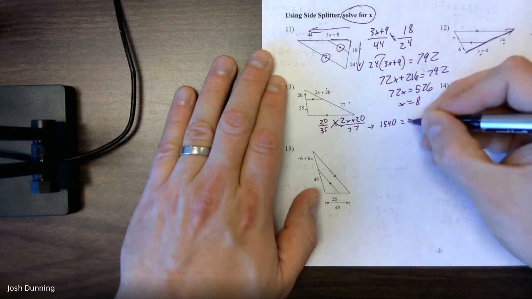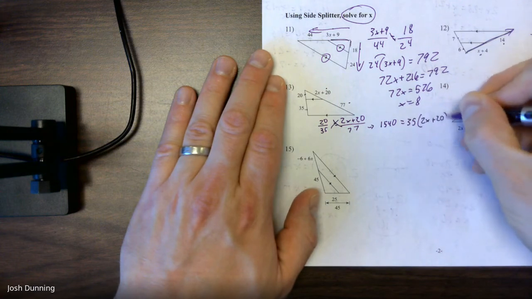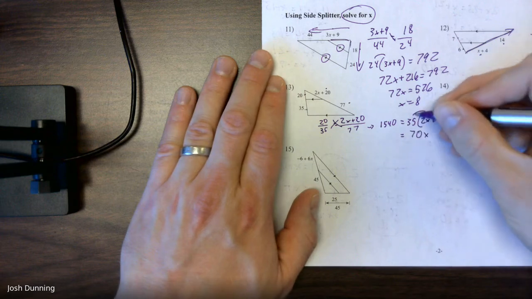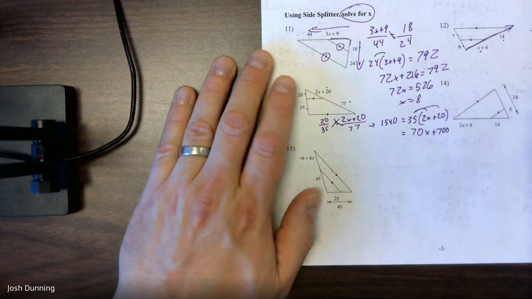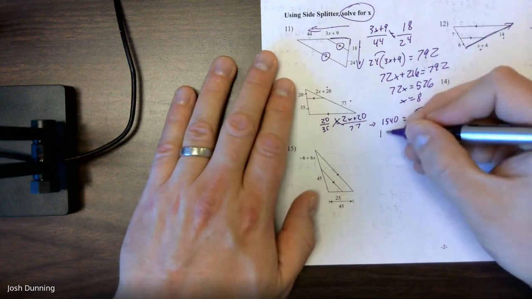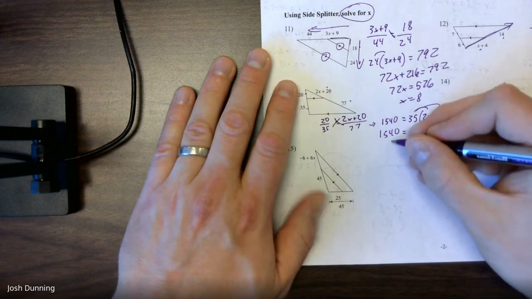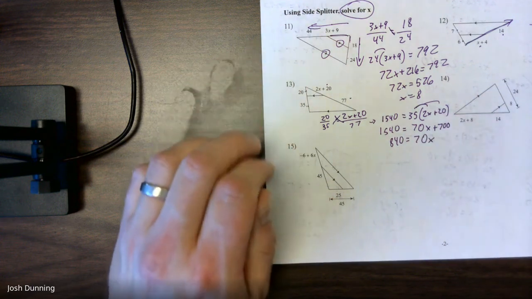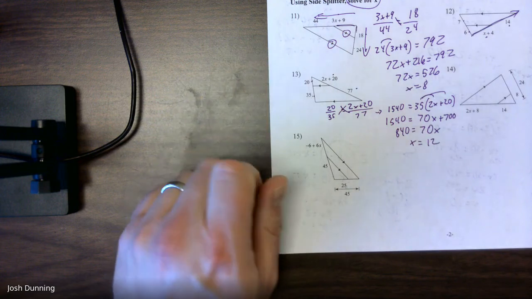And then use your parentheses. Now we'll distribute, so I get 70x plus 700, excuse me. Now we'll minus our 700, that gives us 840. And you divide there, you get 12.